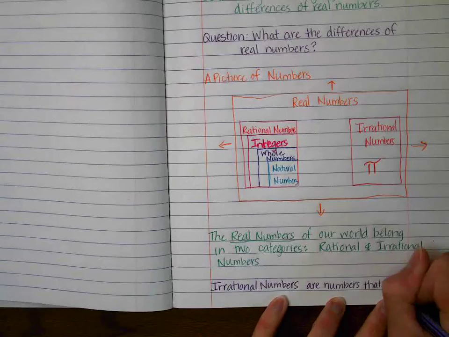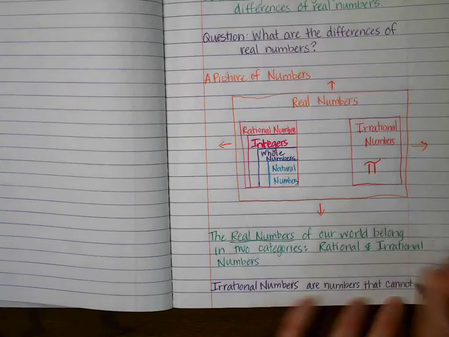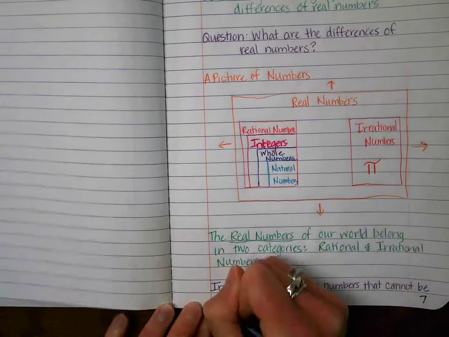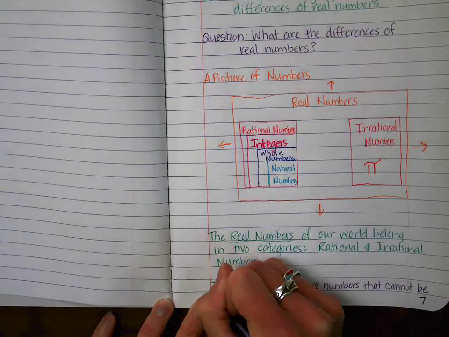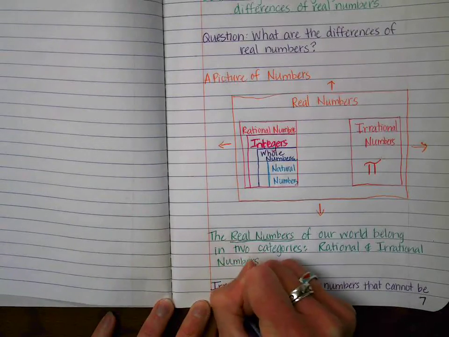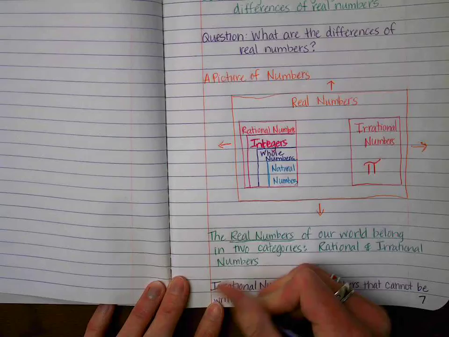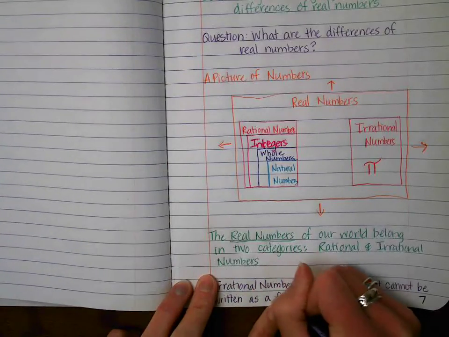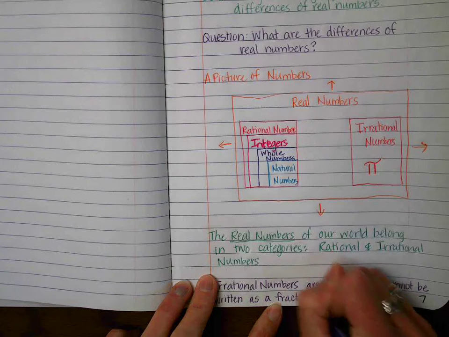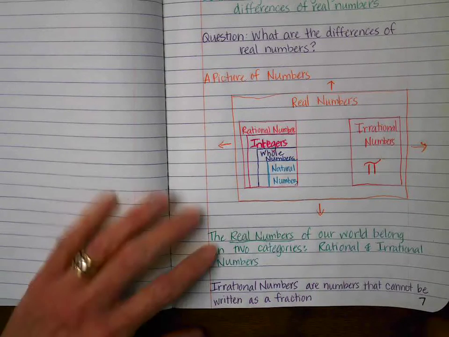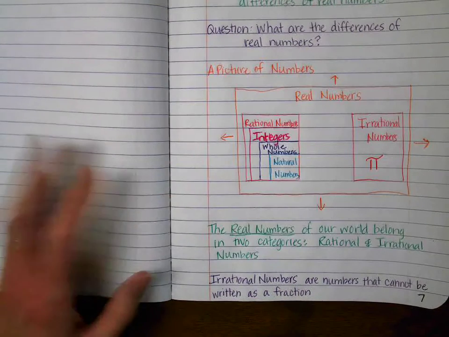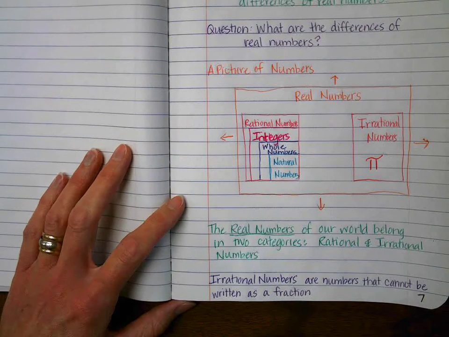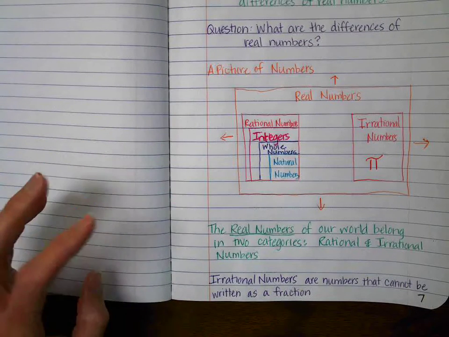that cannot be written as a fraction. And what that means is there is no value that can be represented in the fractional form.